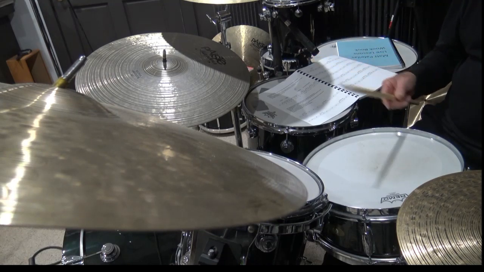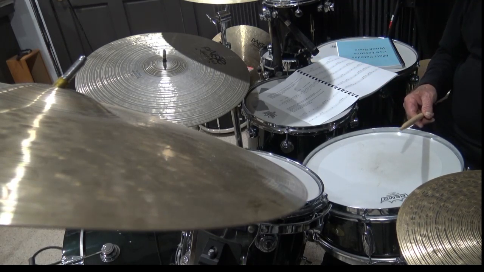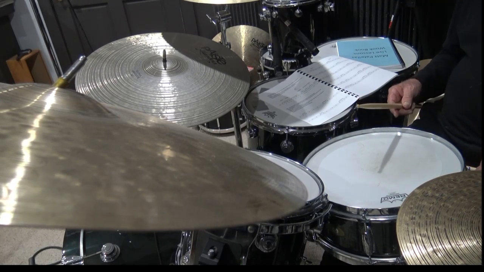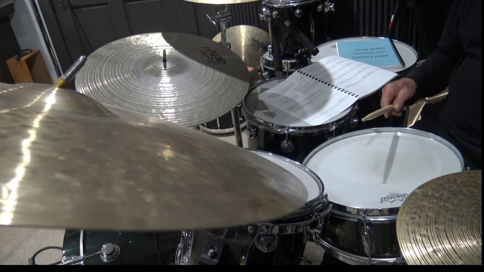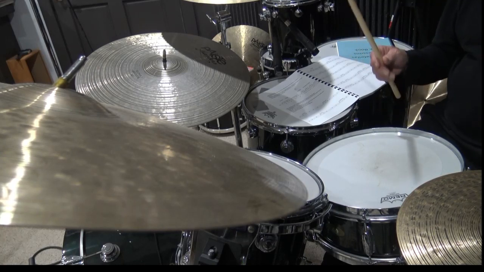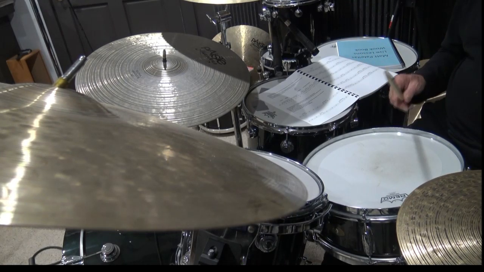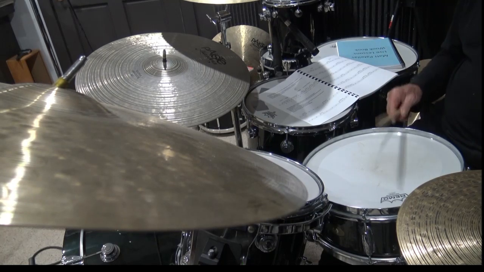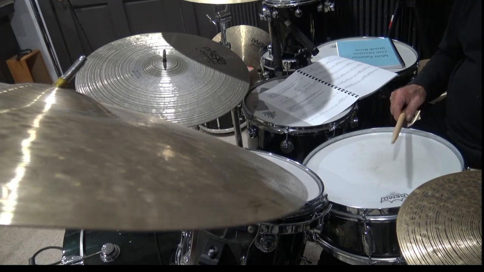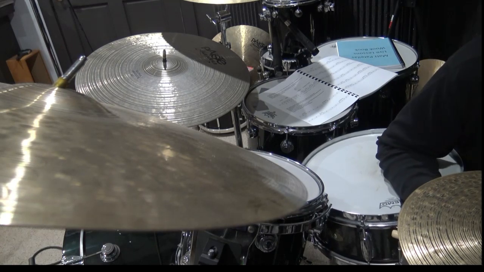Again, we go to the triplets. 1 and the 2 and the 3 and the boom, janky dang. 1 and the 2, 3 and the 4. A little faster, line 1 straight, swung. Do we all get that?